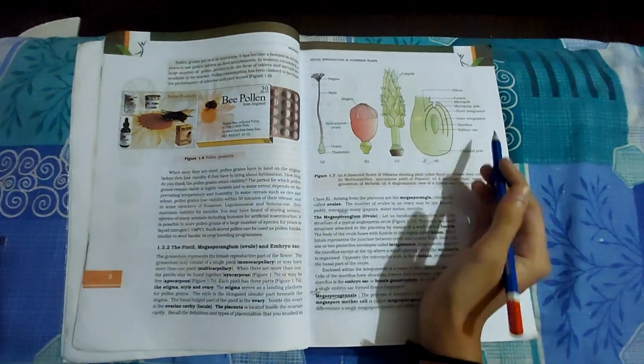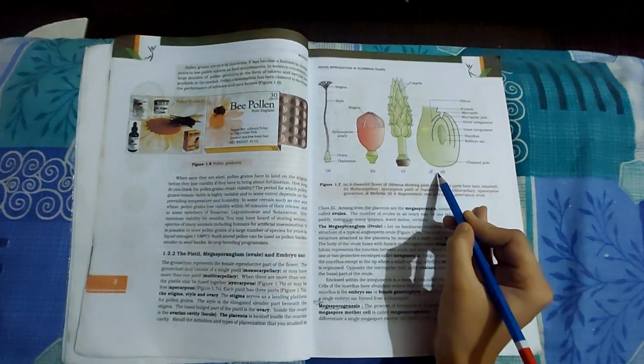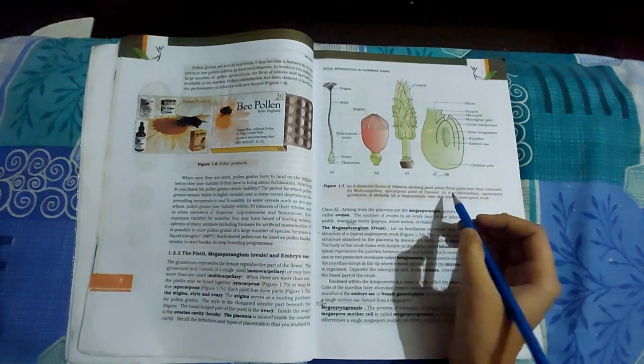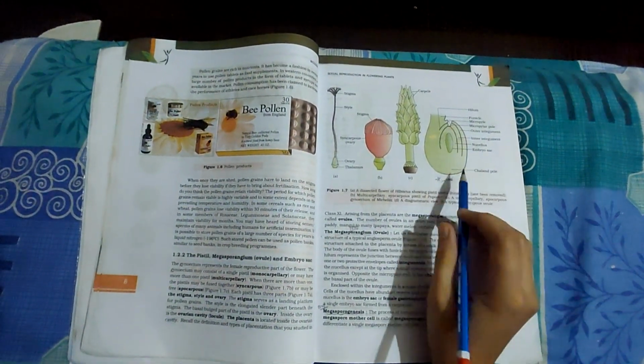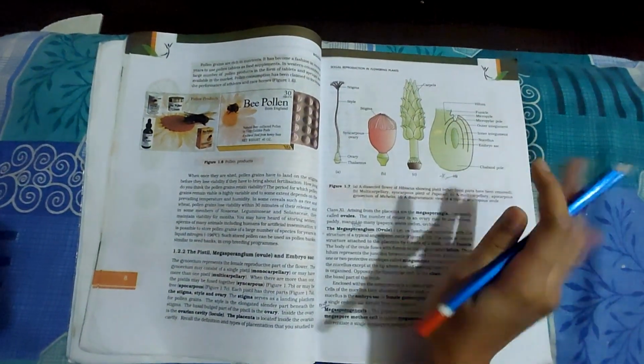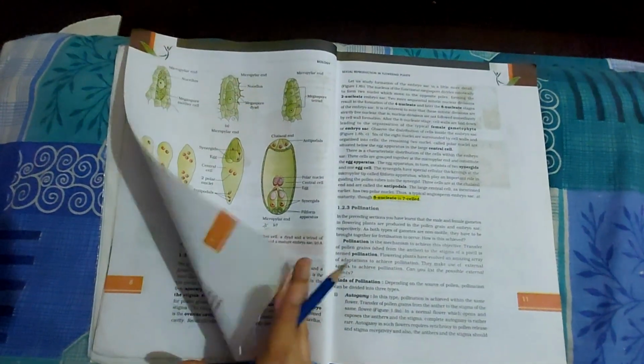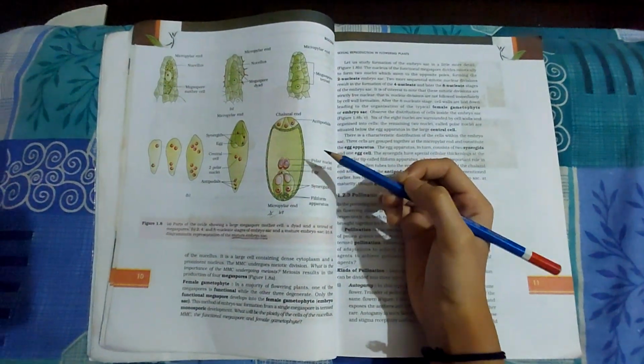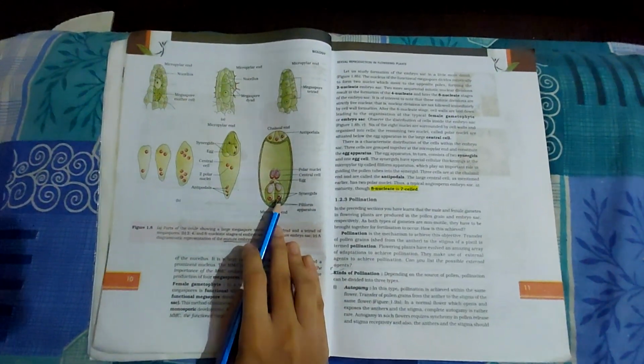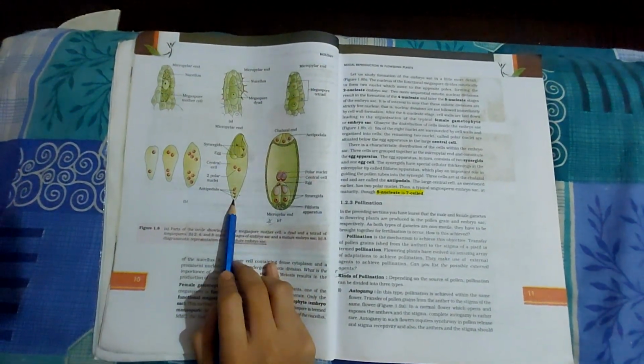Then in this D, which is really very important, it is a diagrammatic view of a typical anatropous ovule, which is a fixed question. This is for 5 marks. Without spelling mistakes you have to write the labelings. Then this is also a very important diagram, the mature embryo sac, for 5 marks. Even they might ask you this one, which is B, the 2, 4, 8 nucleate stages of the embryo sac. This is also a 5 marks question.